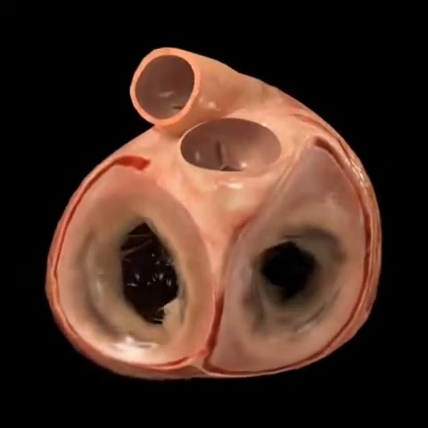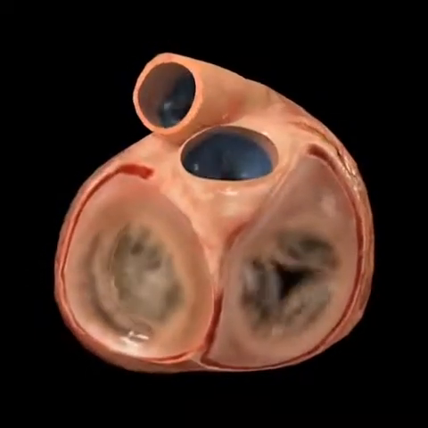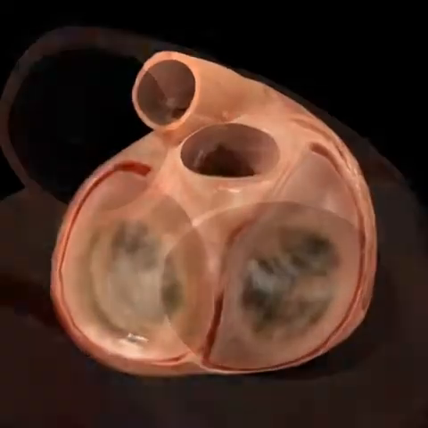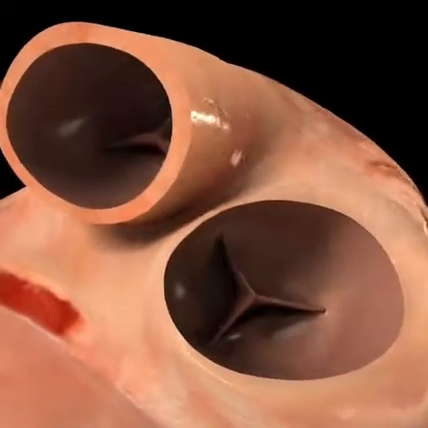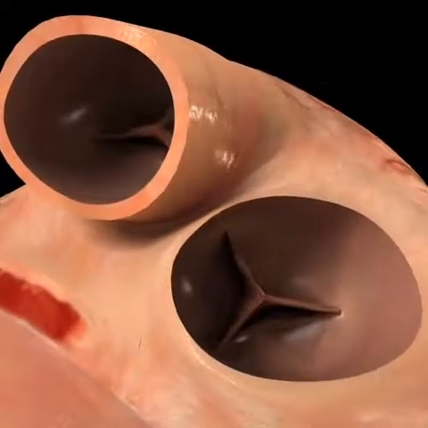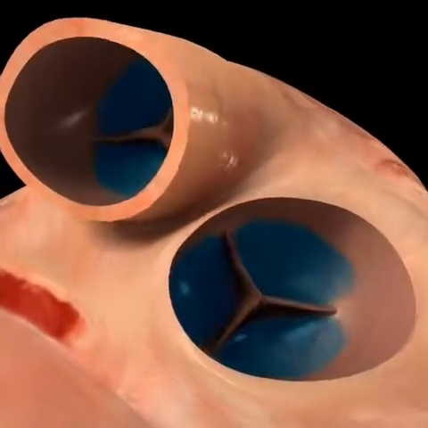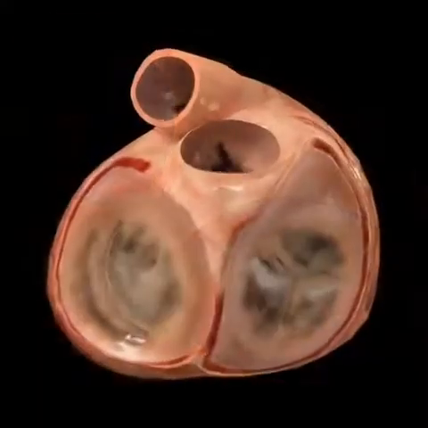The heart has 4 valves, 2 semilunar and 2 atrioventricular valves. The semilunar pulmonary and aortic valves are formed by a trileaflet with the shape of a swallow's nest. The saccular part is known as sinus of Valsalva.